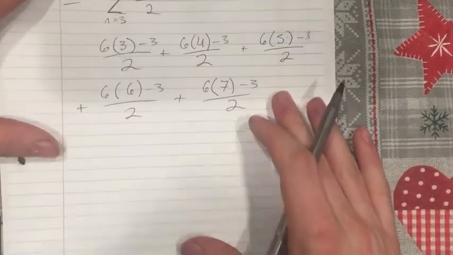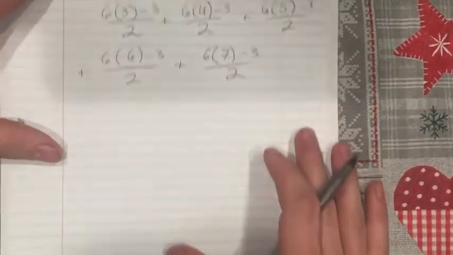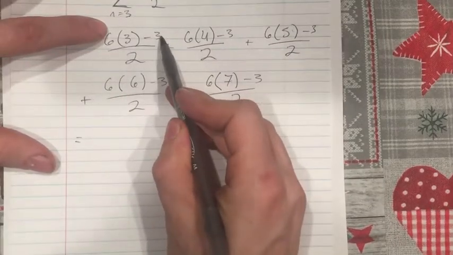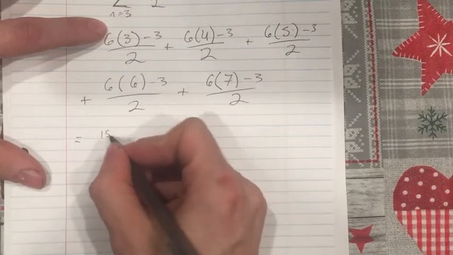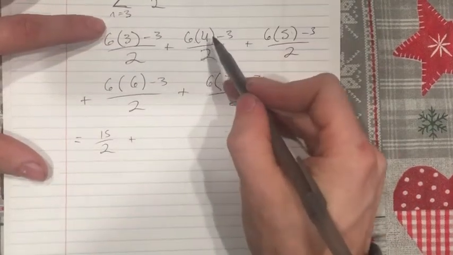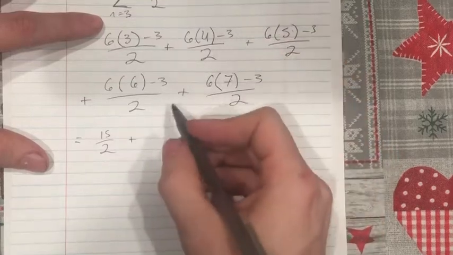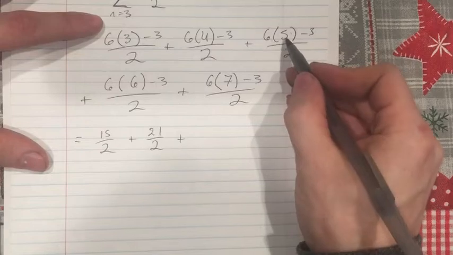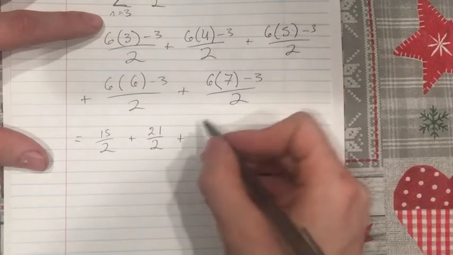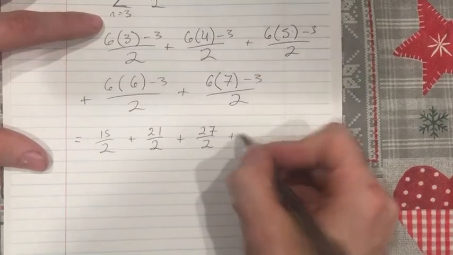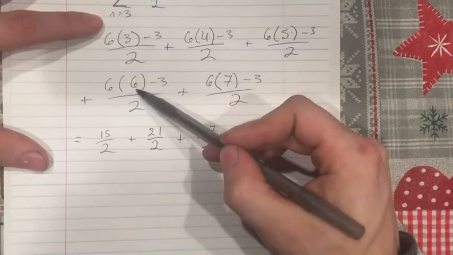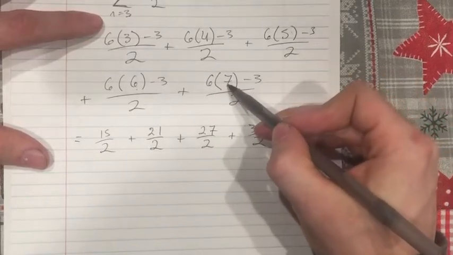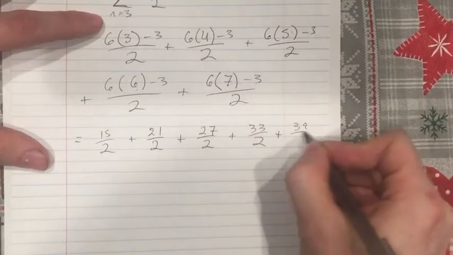Now we just add it all up. What do we get? We get 18 minus 3 is 15 divided by 2. 15 halves plus 6 times 4, 24, 21 over 2. 21 halves plus 30, 27 over 2 plus 6 times 6, 36, 33 over 2. 6 times 7, 42, 39 over 2.